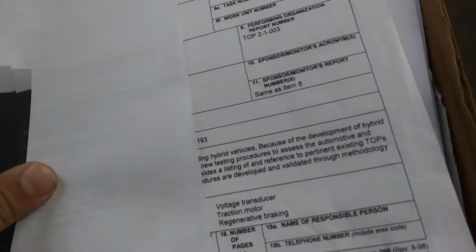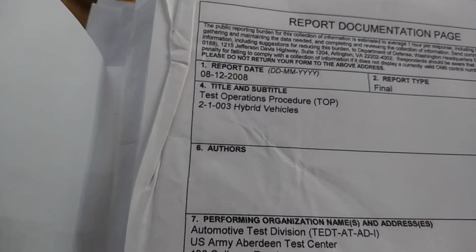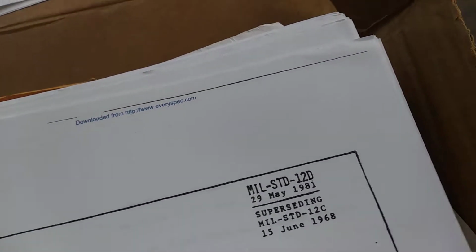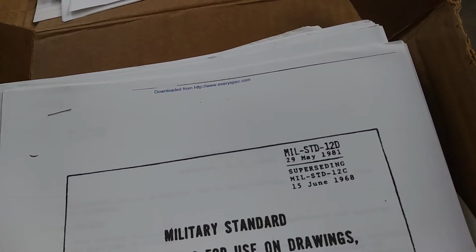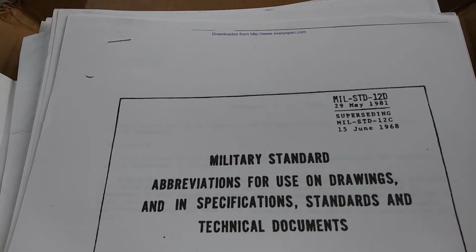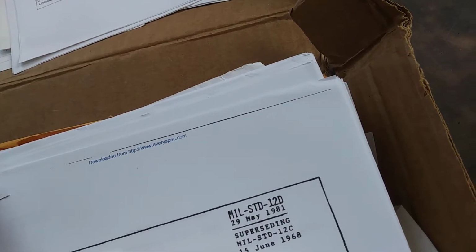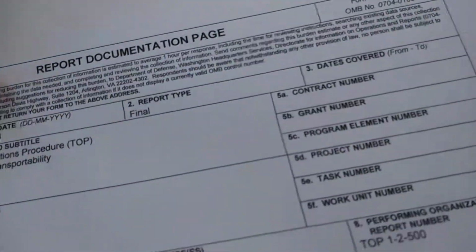All right, that takes care of that. Now, moving on to your TOs, you have a hybrid vehicle, TOP 21003. Hybrid vehicle, military standards, abbreviation for use of the drawings and stuff. Let me see what's in this package right here. I thought I'd try to organize this.